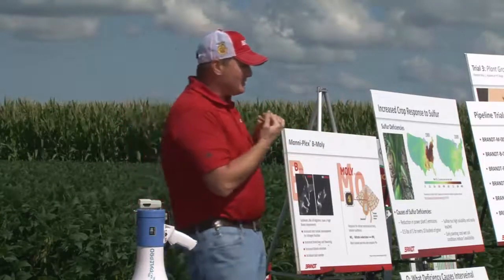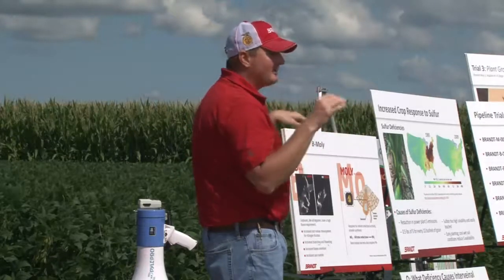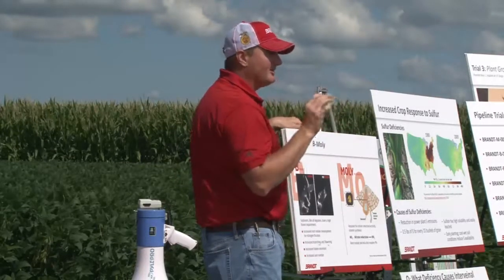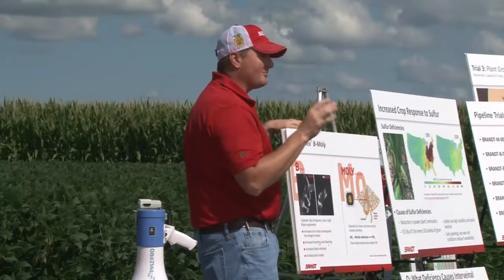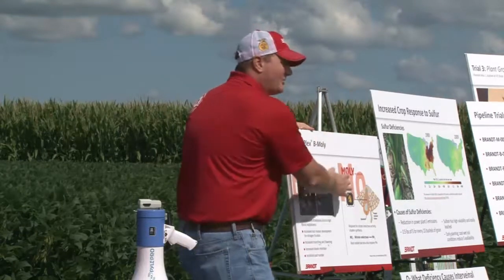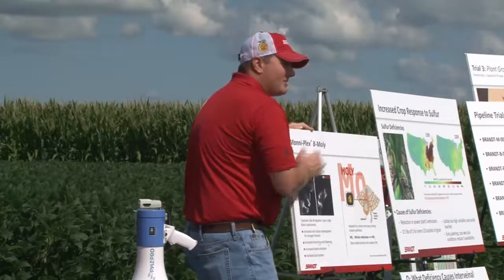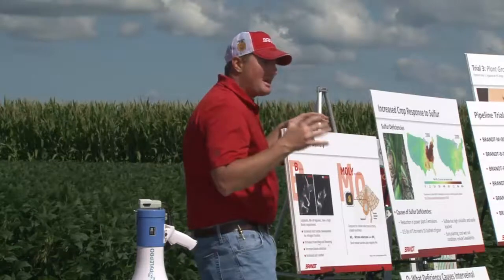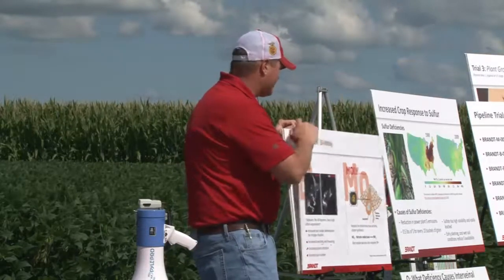So if you think about soybeans, when we hit R1 on soybeans, we've only taken up 20% of the nitrogen that we need to take up for that crop that year. So the idea behind this is we hit R stages, let's give it a shot of boron, a shot of moly, keep those nodules happy, and fix the nitrogen, helping those fill pods.